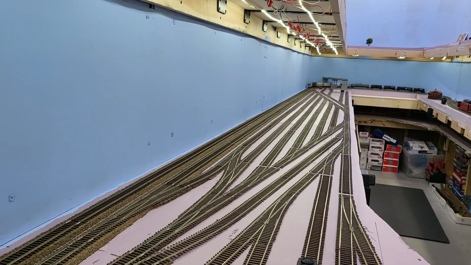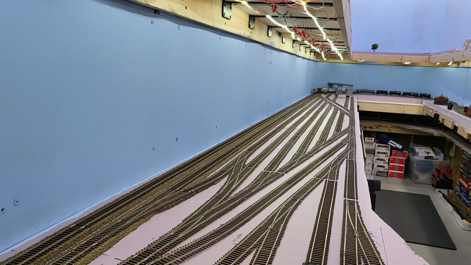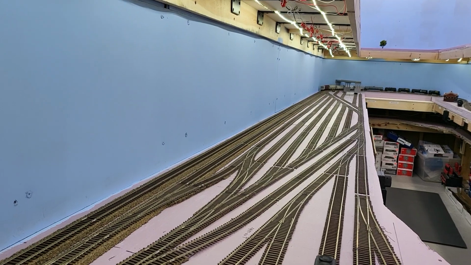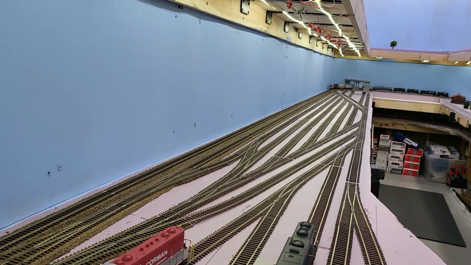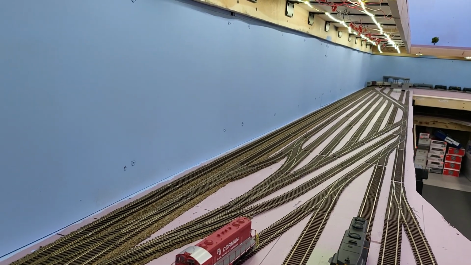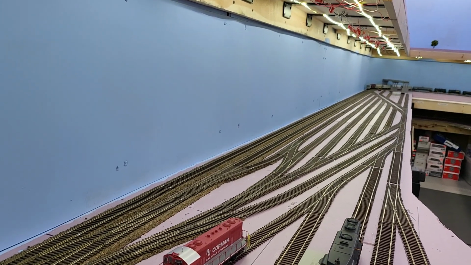Today we're going to do another one of those videos about how and why I designed a scene on my layout. And today we're going to cover Hunta Yard. This is the first yard that I built on the layout. And as you can see, I've thrown a whole bunch of track down in a small space.